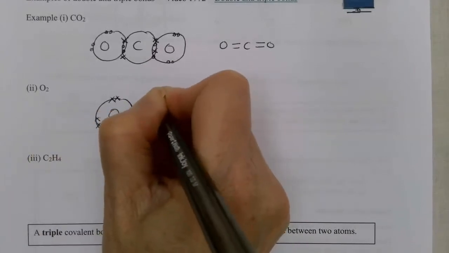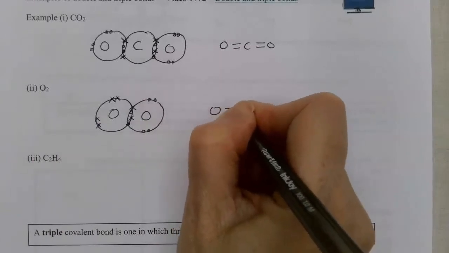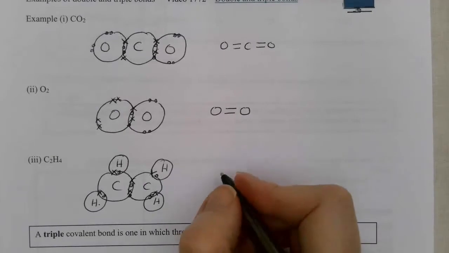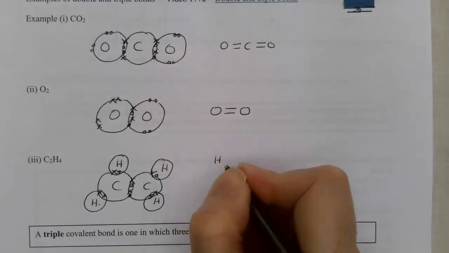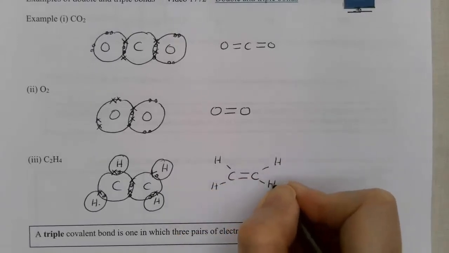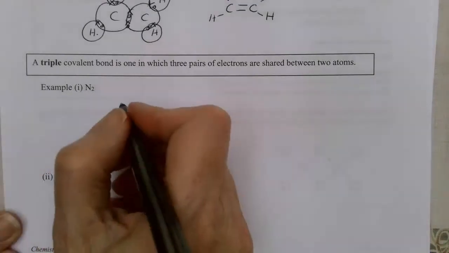Although I'm showing these as dots on one and crosses on another, we should remember that all the electrons are the same. And our last example is just going to be ethene with a double bond between the two carbons. And last in this section, we can also have a triple bond with 3 pairs of electrons.